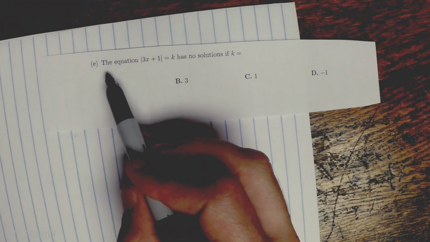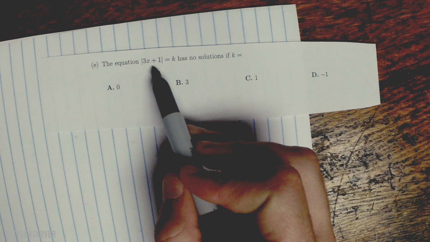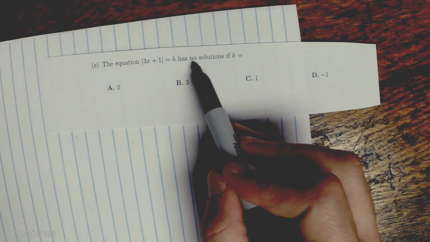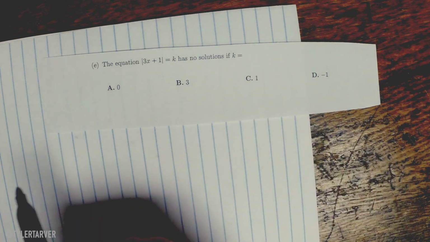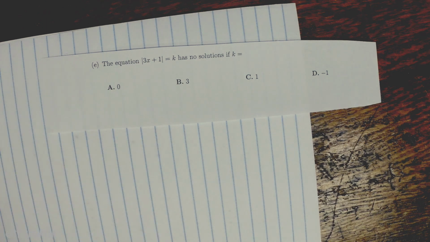Okay, it says the equation absolute value of 3x plus 1 equals k has no solutions if k equals what? All right, so pause it, and then we'll work it together and see if you got the right answer.